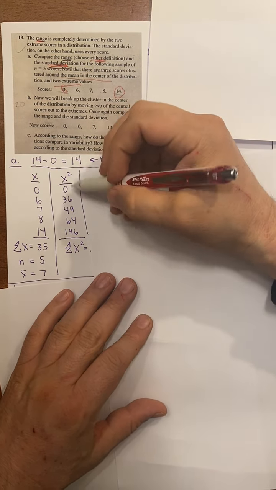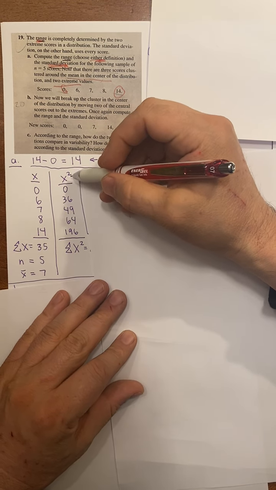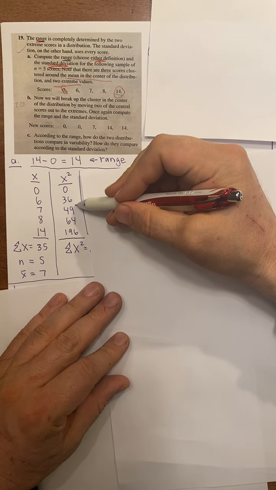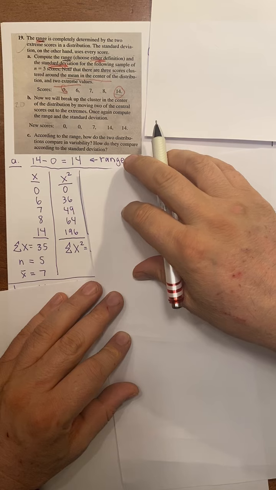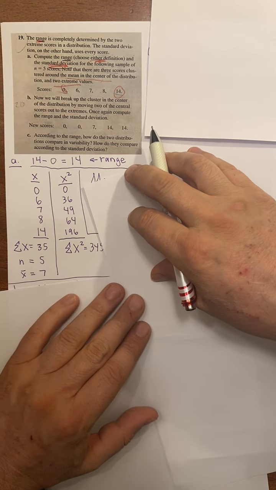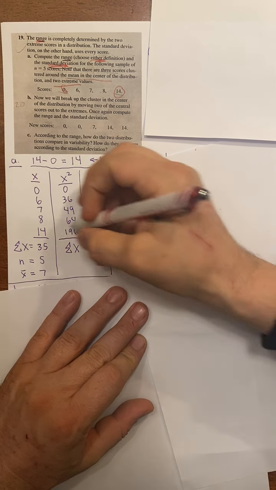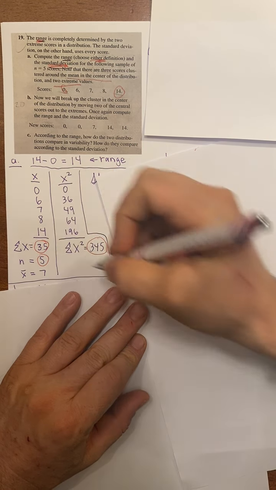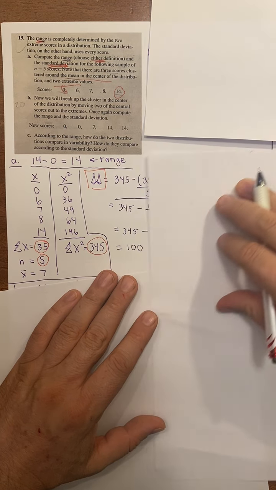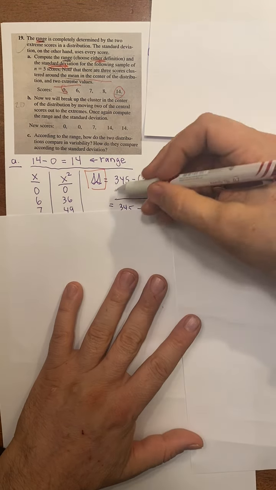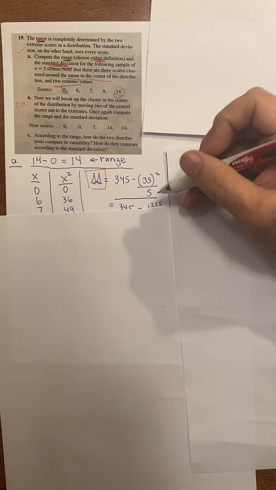Next thing that we need to do is calculate that column of x squared values. So you're seeing how each value here is the square of the original x's. The sum of those x squared values is 345, right? So now we have the 3 numbers that we need to use to calculate our sum of squares equation. It's going to look like this: 345 minus 35 squared over 5.